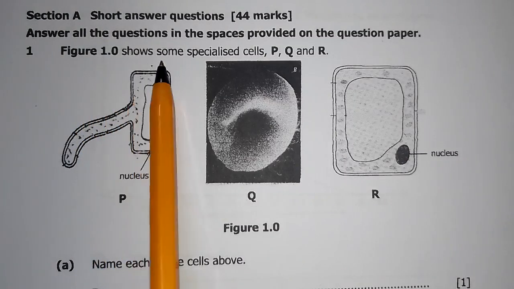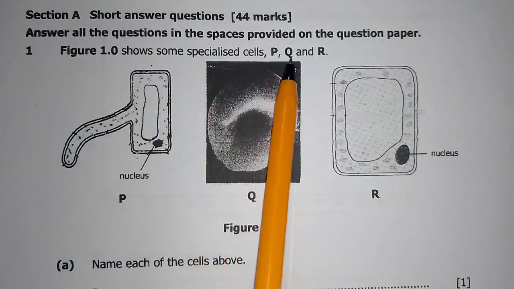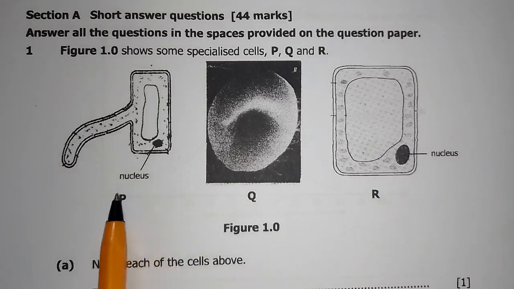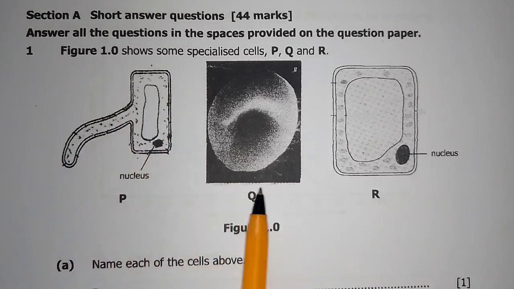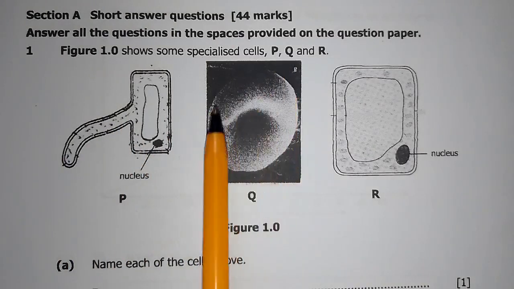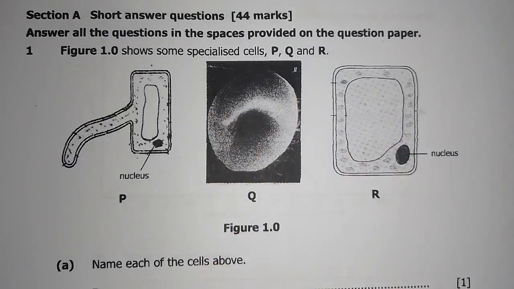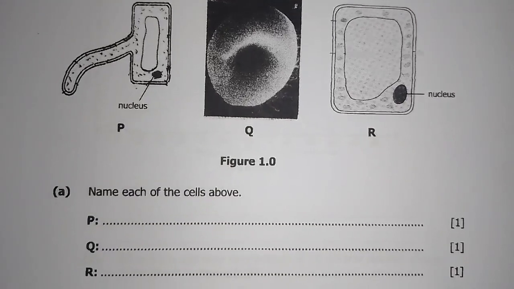Figure 1.0 shows some specialized cells P, Q, and R. These are the cells which we are given. If you study them, we've got cell P, we go to Q, we've got this cell, we go to R, we also have this cell. This is where we are going to start from.